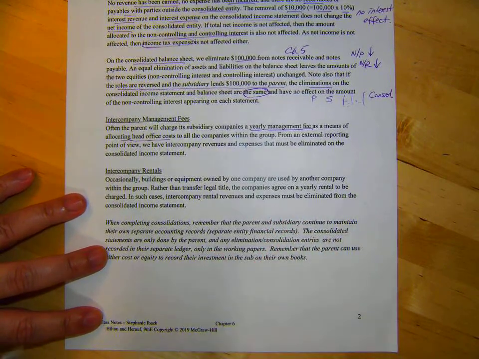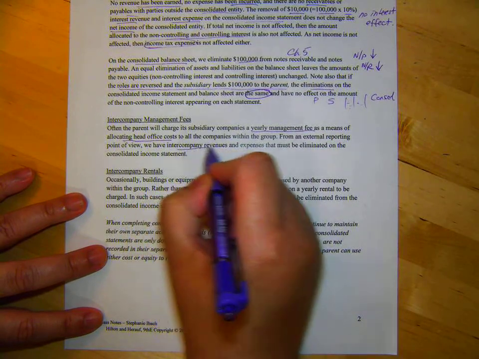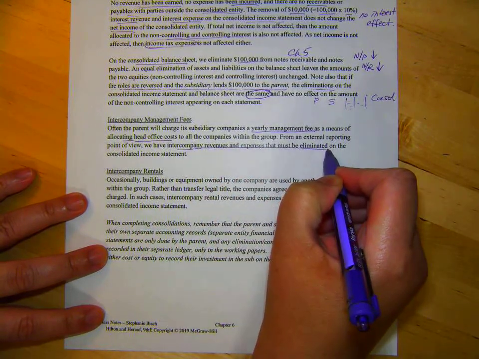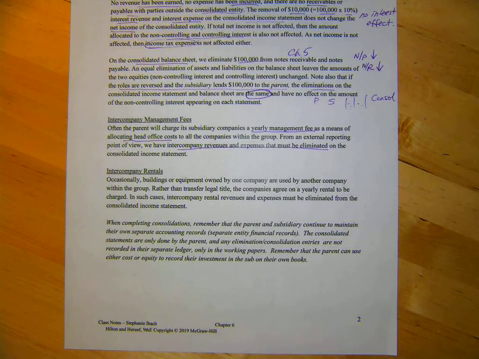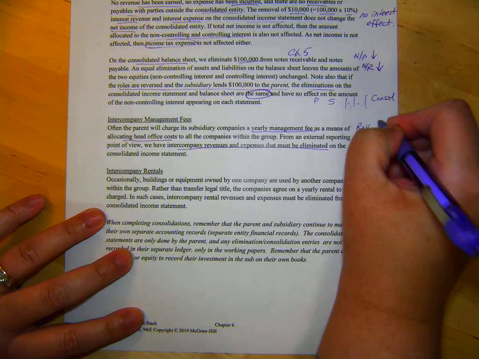So for consolidation purposes, we have to eliminate them. Remember, on their own books, which are nowhere near the consolidation, their separate books are perfectly right.